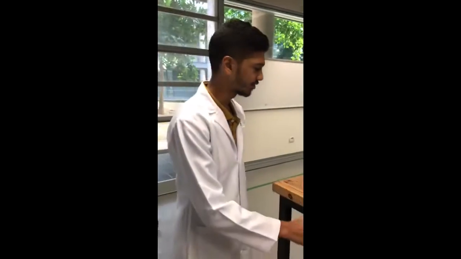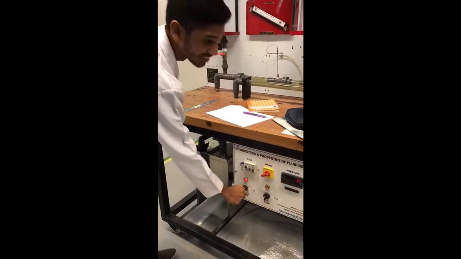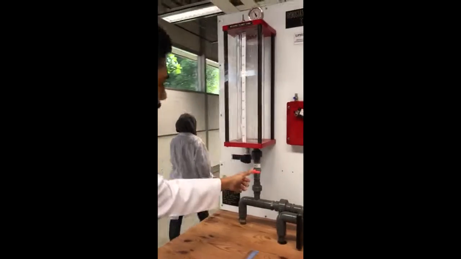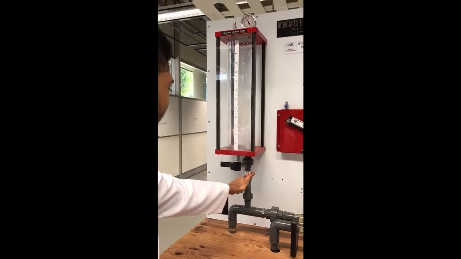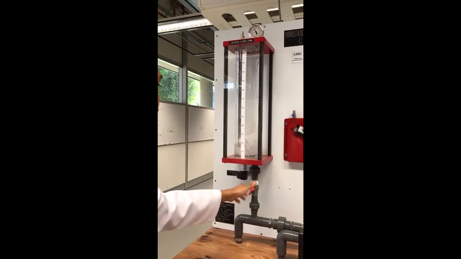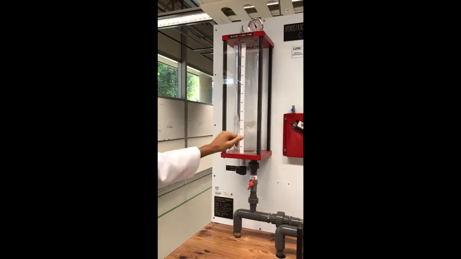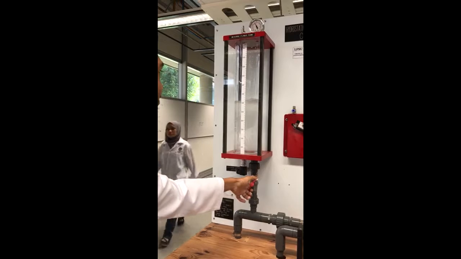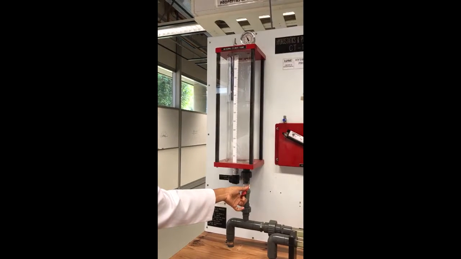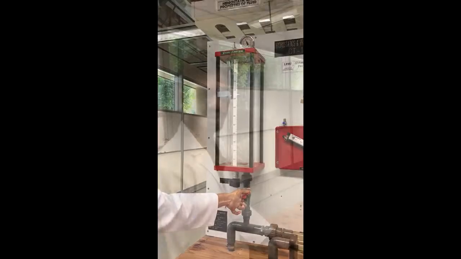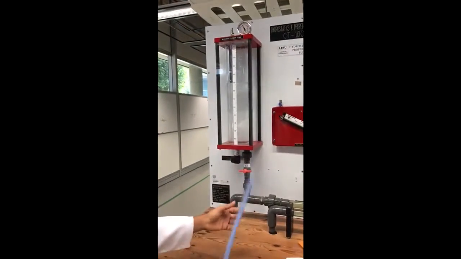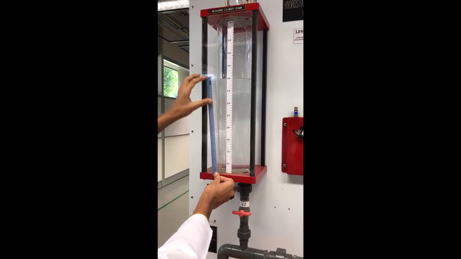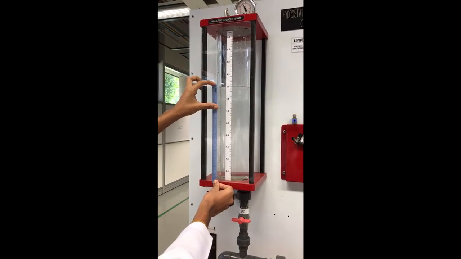Next, we are going to open the valve to let the water enter. After that, we are going to open valve V2 so that the water will enter inside this tank. The water will enter until the desired volume, which is 4.0 liters. Once we close valve V2, we are going to use a ruler to measure the height of the water that entered the tank. It is estimated at 30.0.